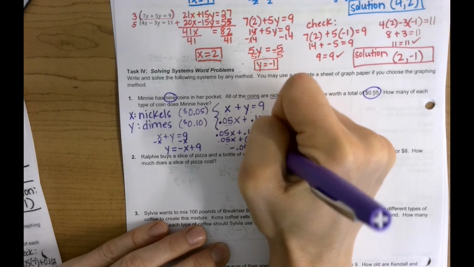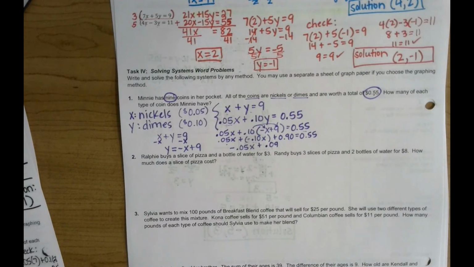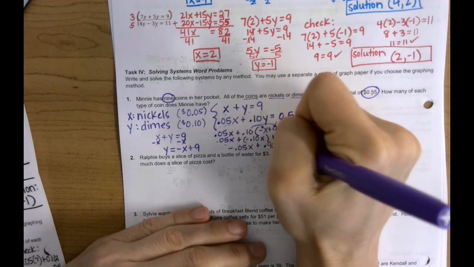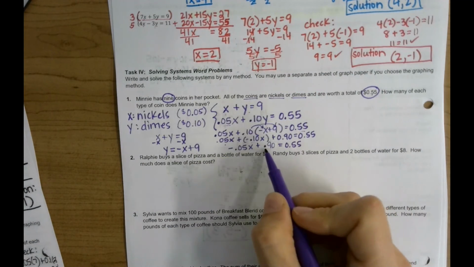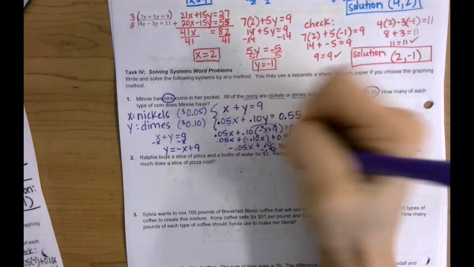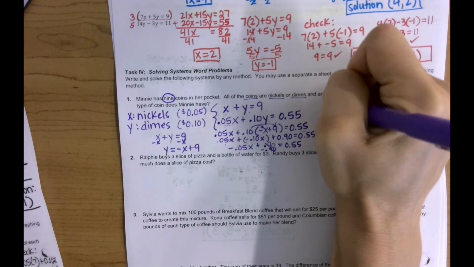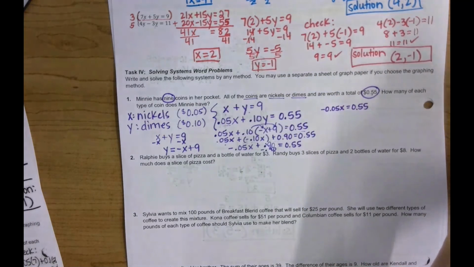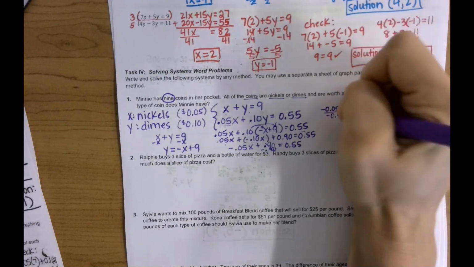plus 0.90, oops, I messed up there, equals 0.55. Alright, then add or subtract your constants. So if it's plus 0.90, I'm going to subtract 0.90. That'll cancel out. I'm left with negative 0.05x equals 55 hundredths. Divide both sides by negative 0.05.